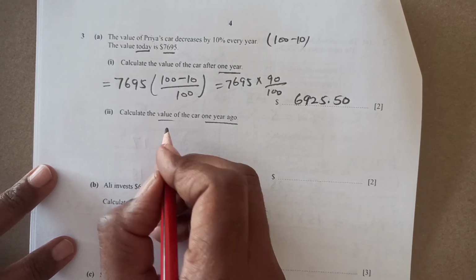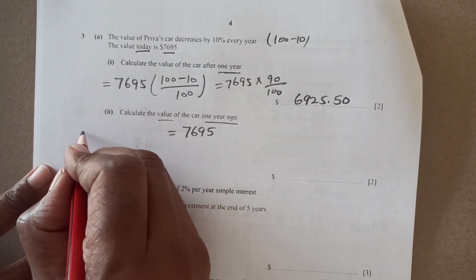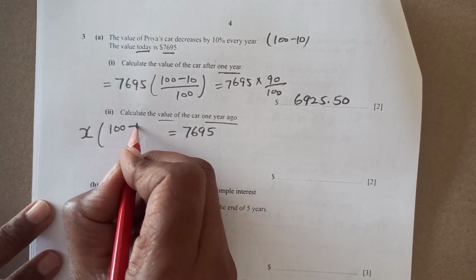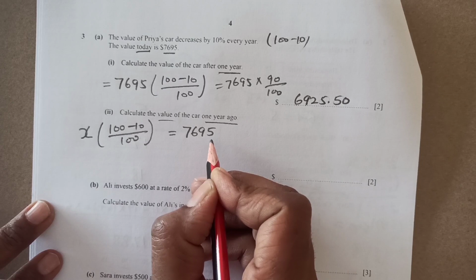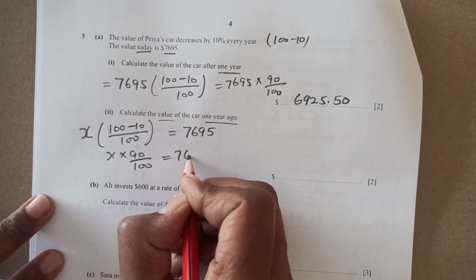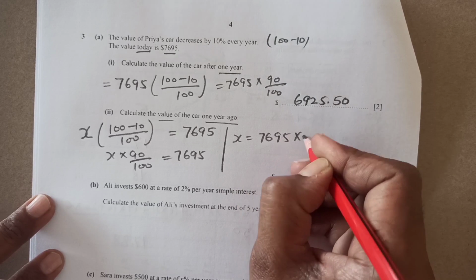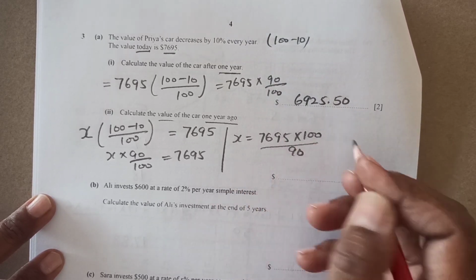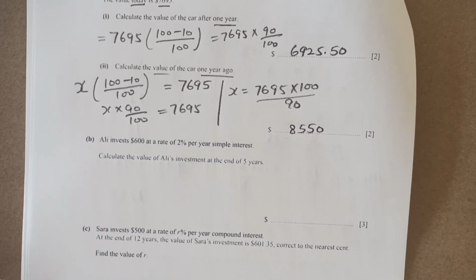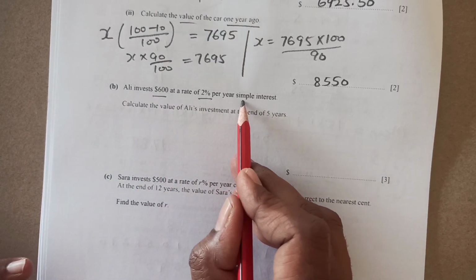Second, calculate the value of the car 1 year ago. 1 year ago, meaning now the value is this one. This is after the decrease. So let's say the original value was x. Then x times 90 over 100 is 7695. So x is going to be 7695 times 100 divided by 90. Once you calculate this, it is 8550.